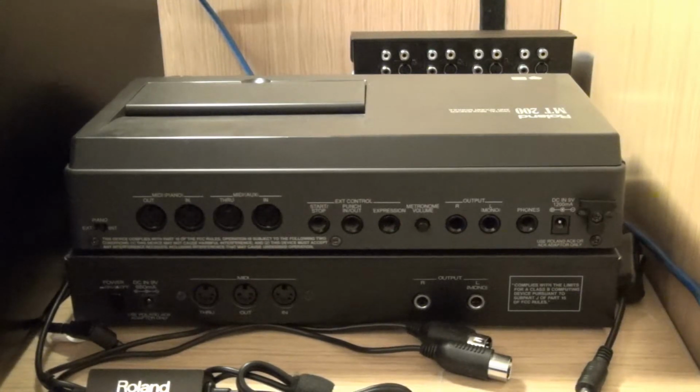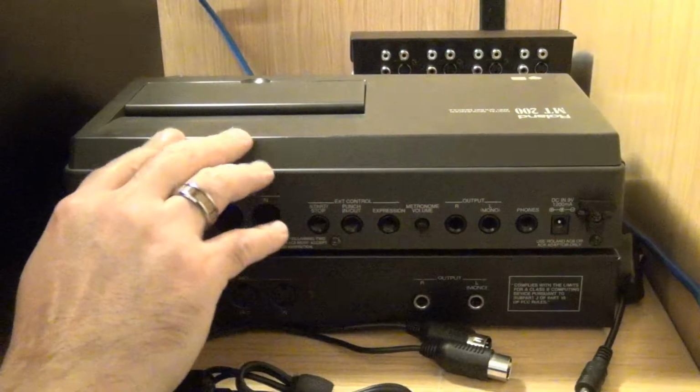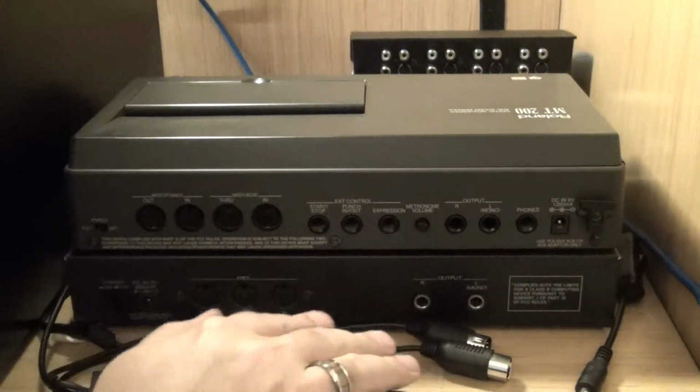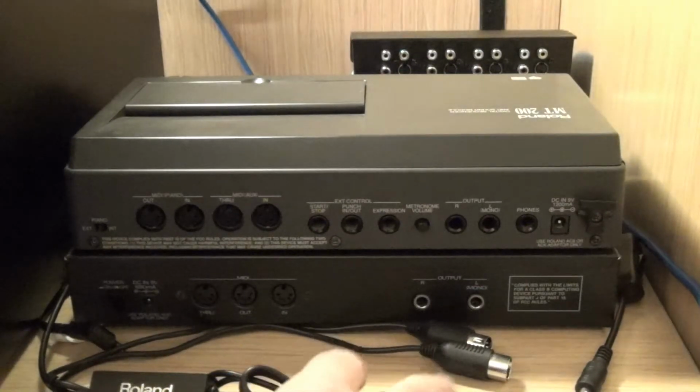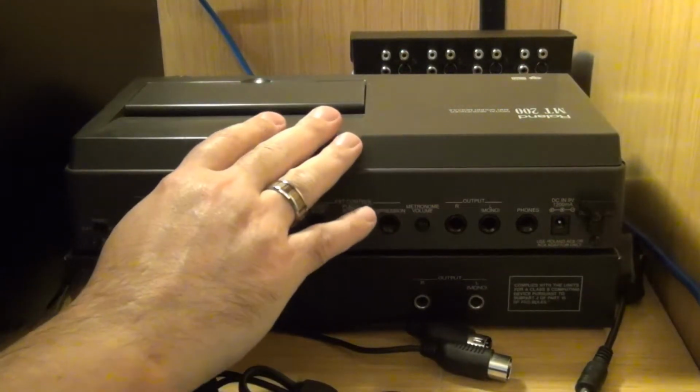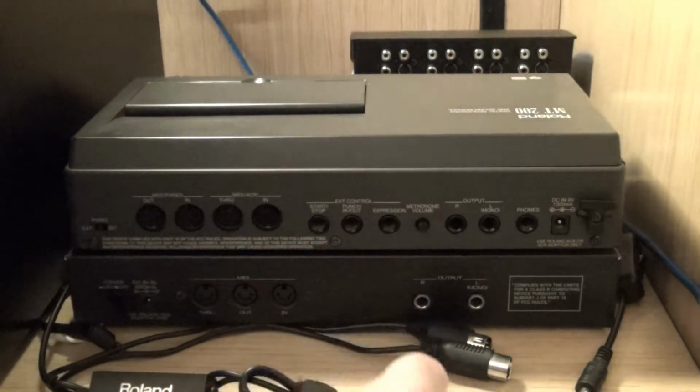Figured you might be curious to see how all this connects up to my computer, so here we go. Up here is my MT-200 and below it is another sound module I have, an MT-32. But again, we're focusing primarily on the MT-200. So here's how the MT-200 is connected up to my computer system.